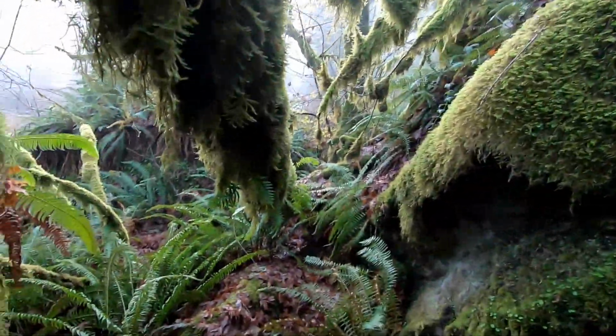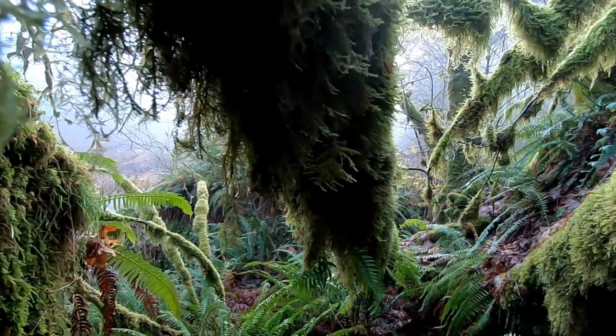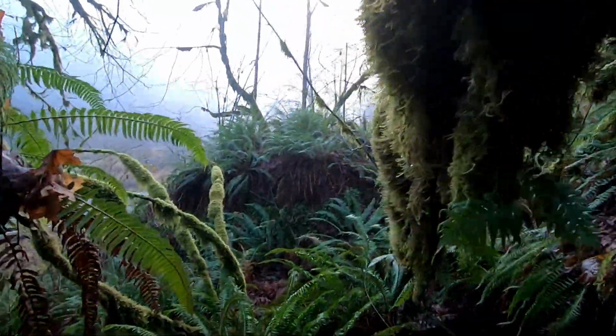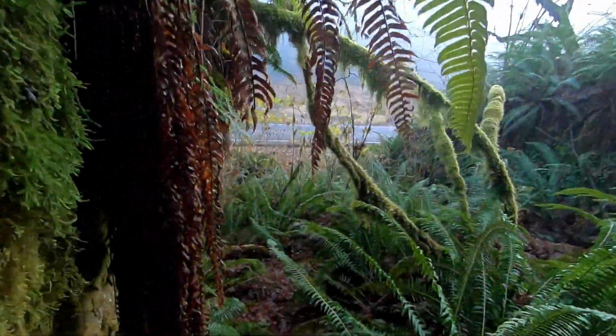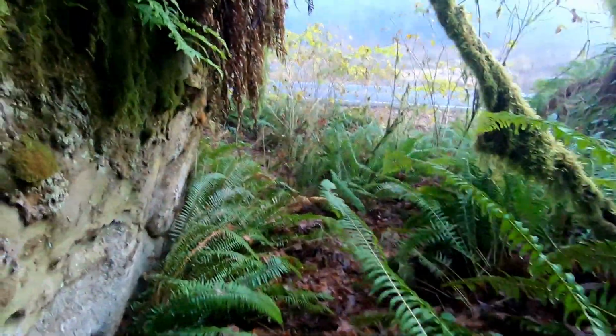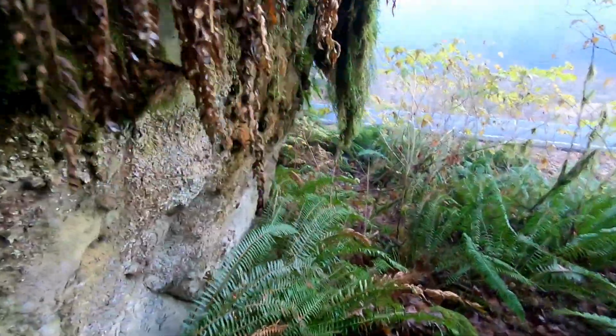Wow, that was gnarly. It was easier going up than coming down. I fell most of the way. But we're back down to the highway.